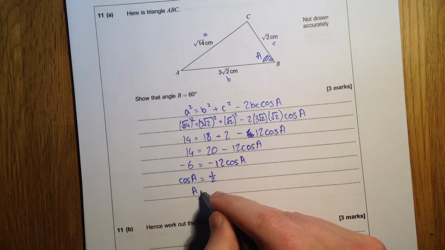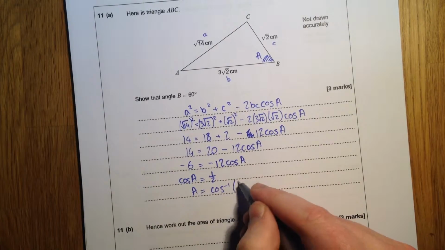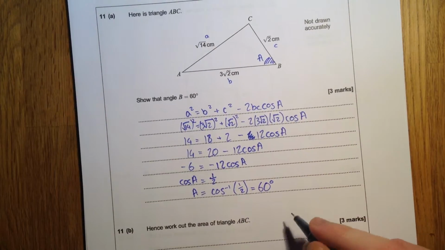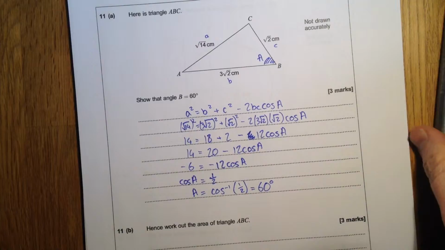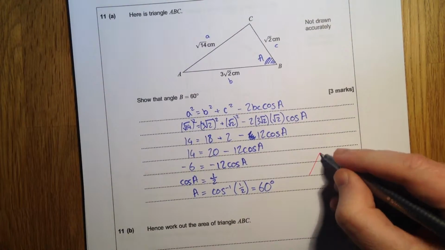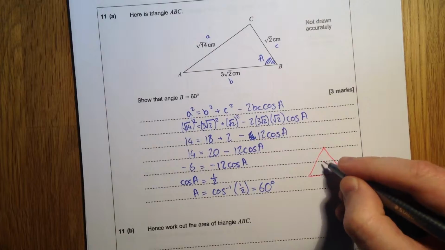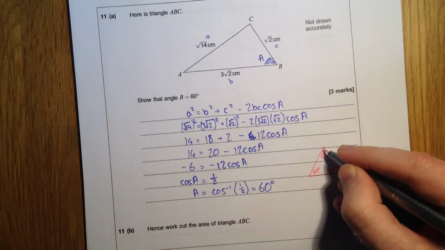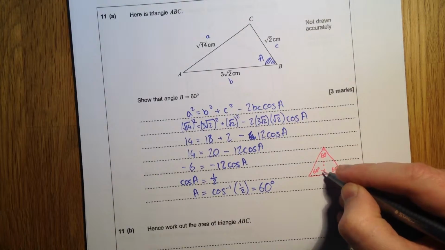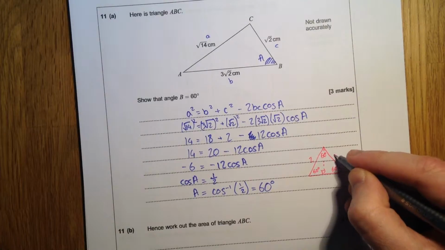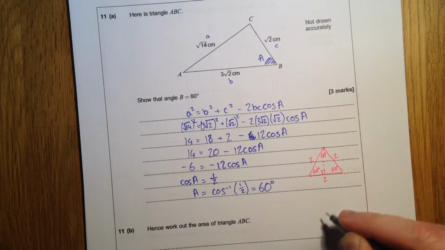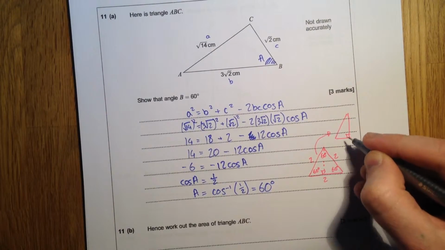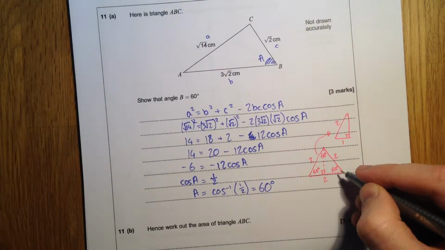So therefore A is cos to the minus 1 of a half, which is 60. We know that because of the definition of some of the exact values that we know for an equilateral triangle, 60, 60, 60. If we split this down the middle, this triangle, this is the triangle we start with, so that's 2, 2, 2. We're going to take this right angle triangle out. So this will be 2, this will be 1.